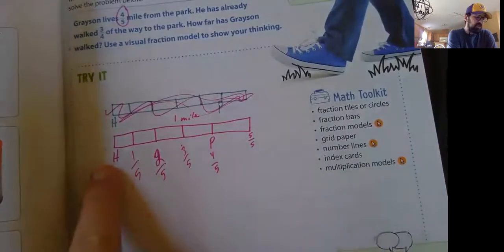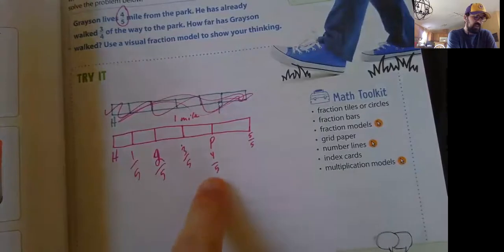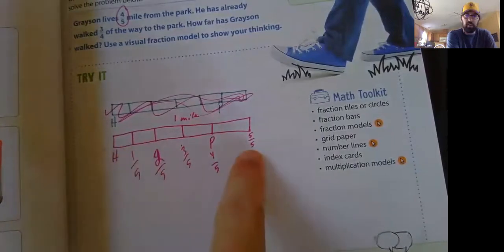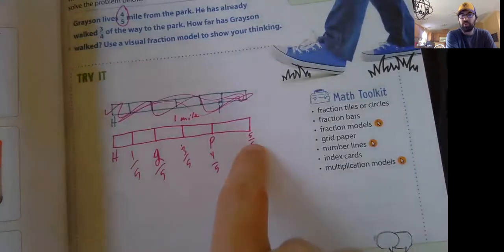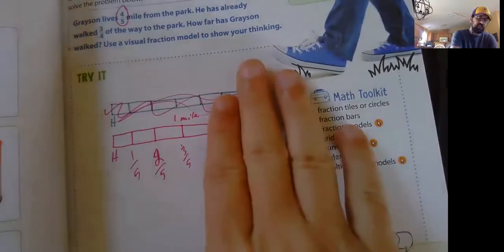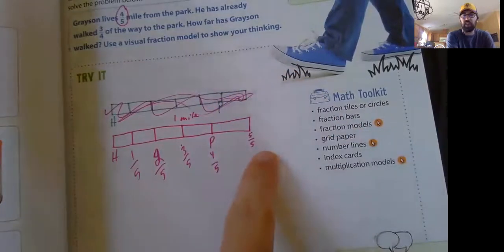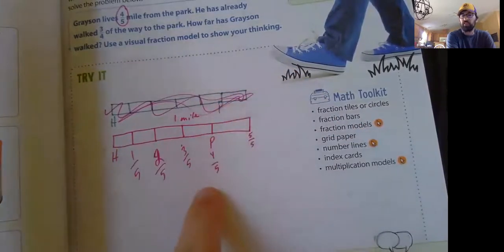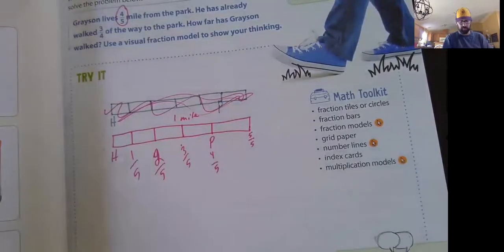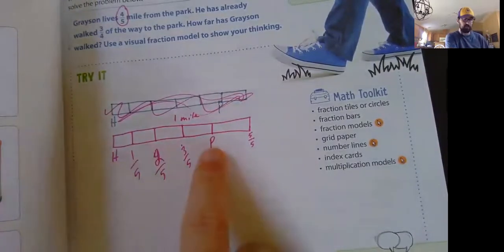Here it shows from home to the park is 4/5 of a mile. To here would be 1/5 of a mile further than the park. But I'm just showing this to show a whole. We really don't need this. I'm just using this to show that that is 1 whole mile, and this is 4/5 of the whole mile. But we're only concerned about going from this point to this point, right?